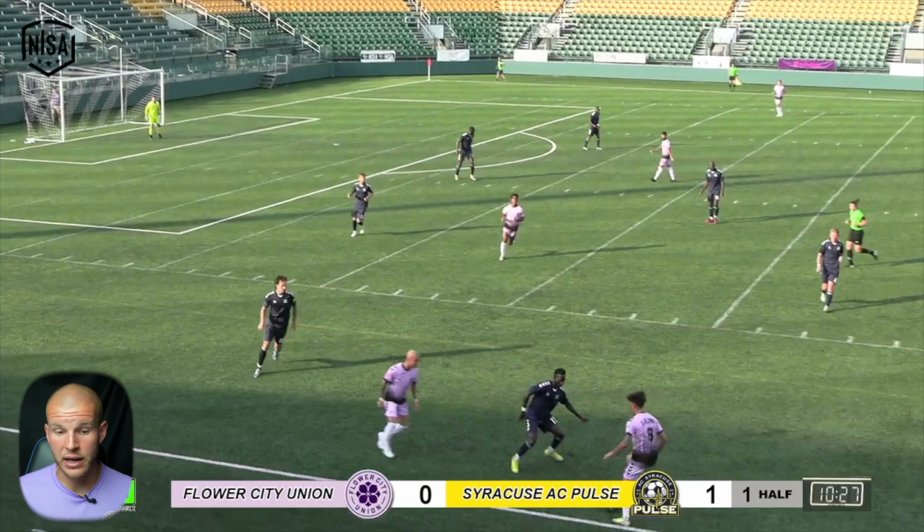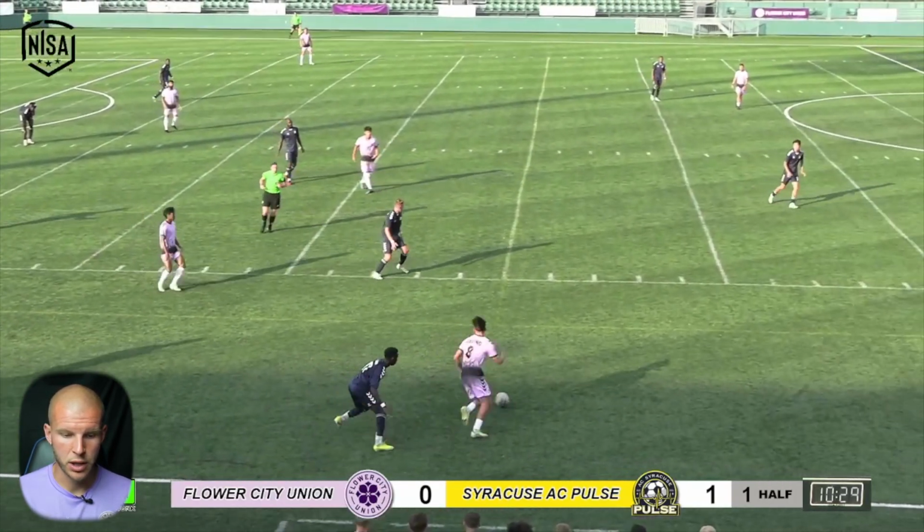But again, we got out of it, and our 8 does a really good job of supporting me in that area, giving me a little bit of space to turn to play in the ball, and then he gets out of it. So we'll play, and we'll keep going here.